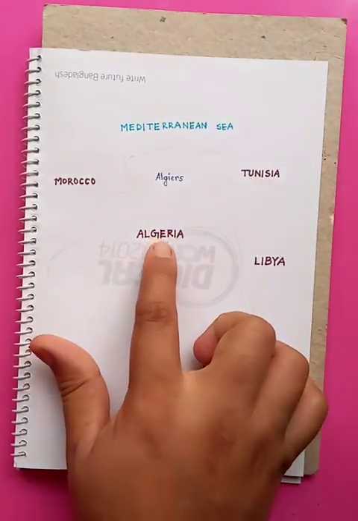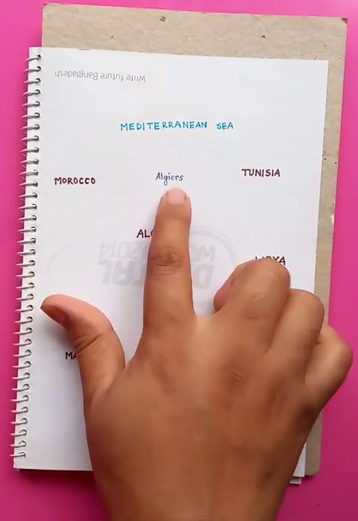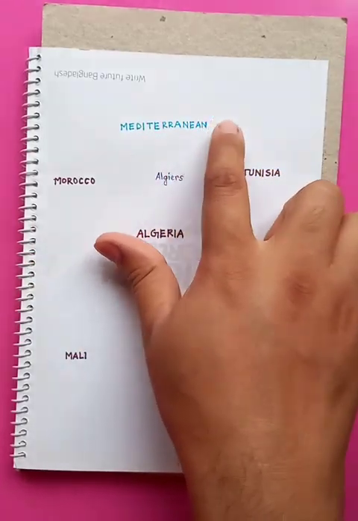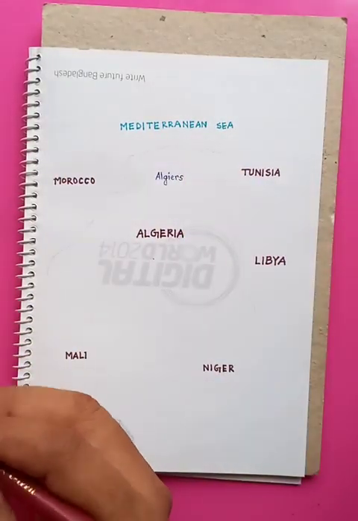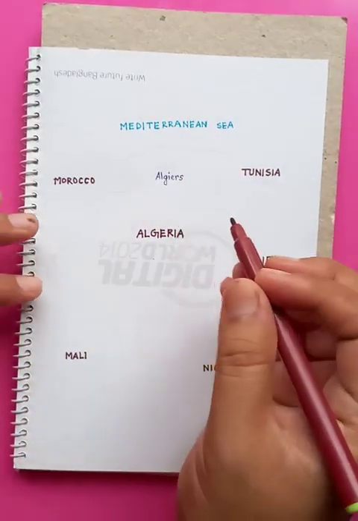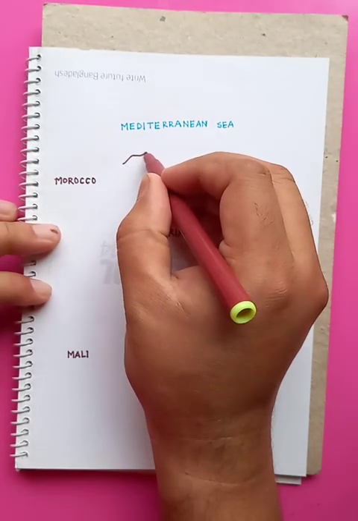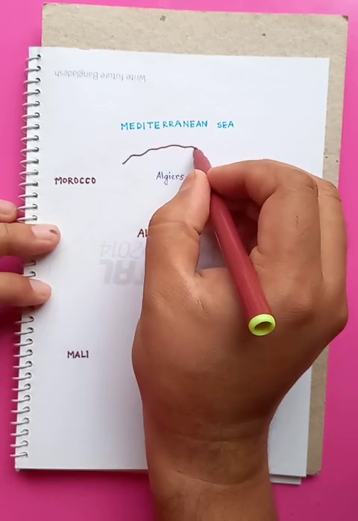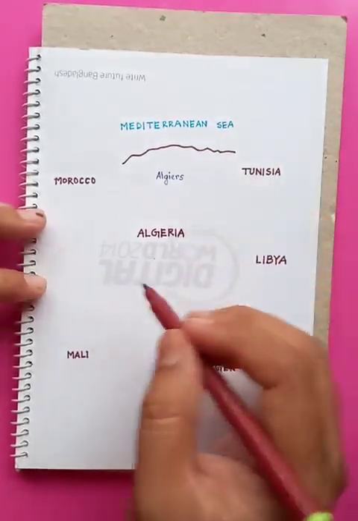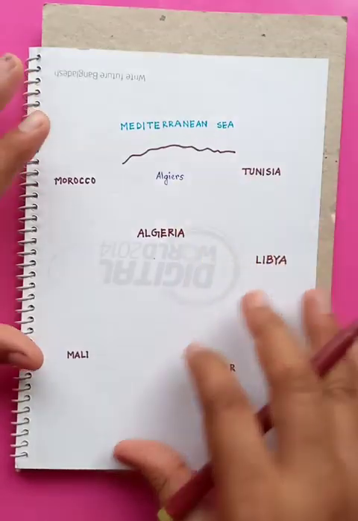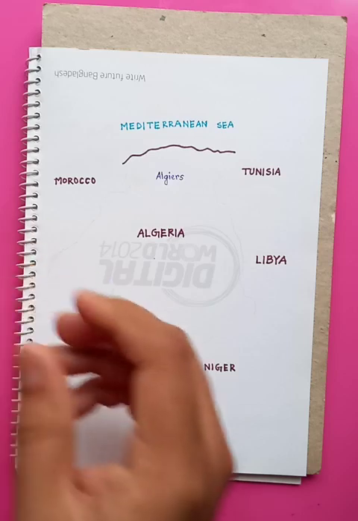So for Algeria, you can see here, its capital city is Algiers. As you can see here, on the north it has the Mediterranean Sea, and we're going to describe the other countries later, but first we are going to draw the border lines of the map. So let's start from the top. It's a good thing to know the dimensions, but before that I can show you.